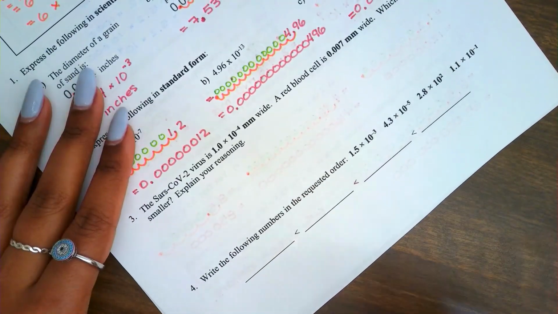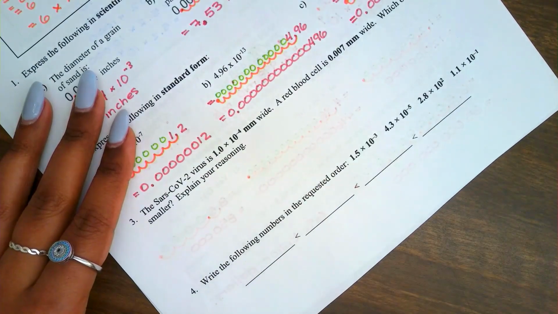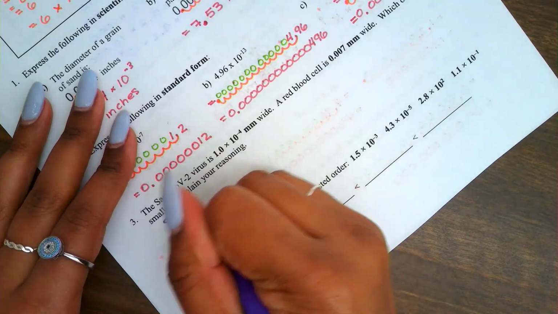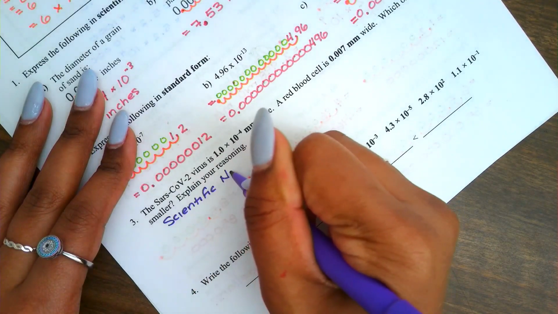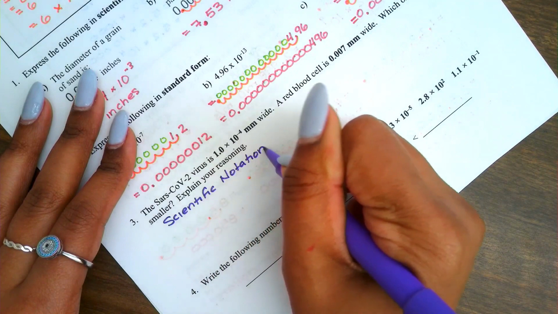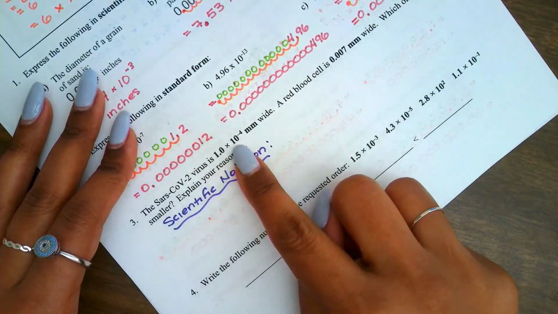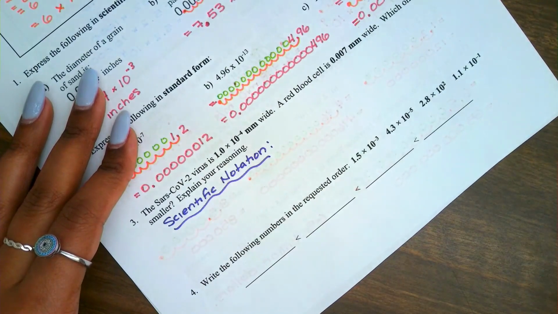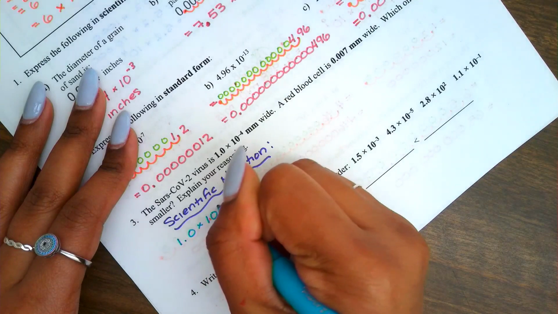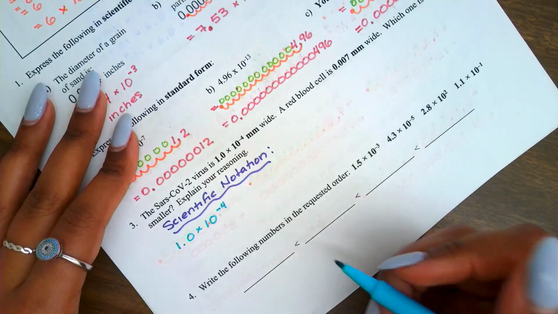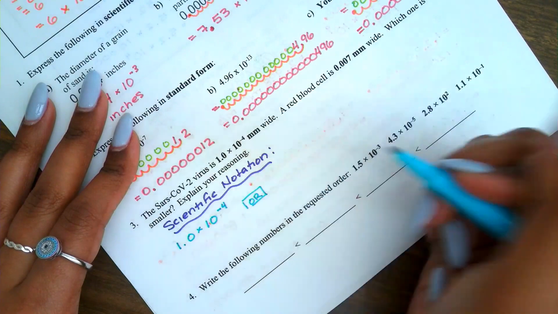So let's look at them both in scientific notation, and then let's look at them both in standard notation. So we'll look at scientific notation first. And let's see what they look like. Well, one of them is already in scientific notation. Okay, so I have 1.0 times 10 to the negative 4. Well, what is the other one in scientific notation?